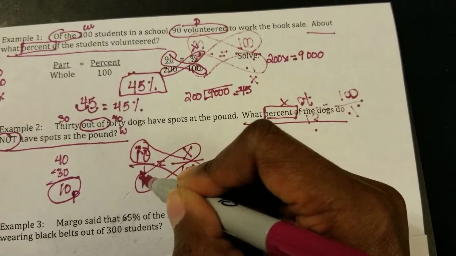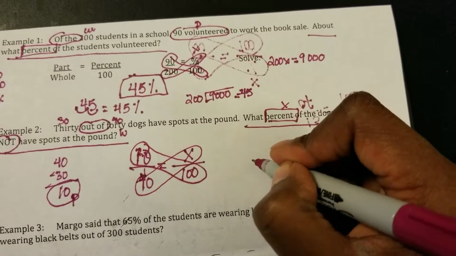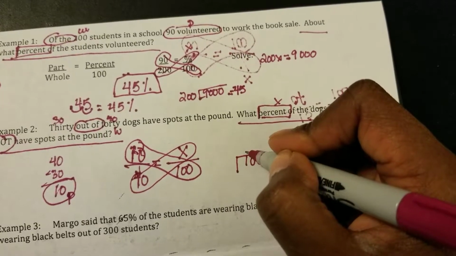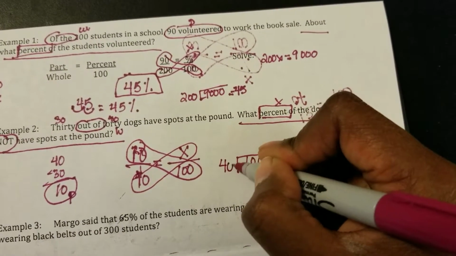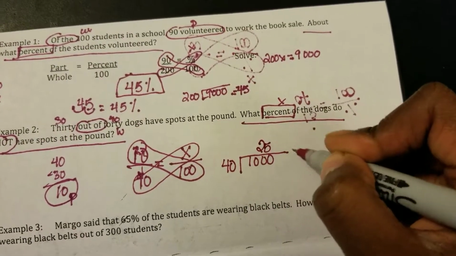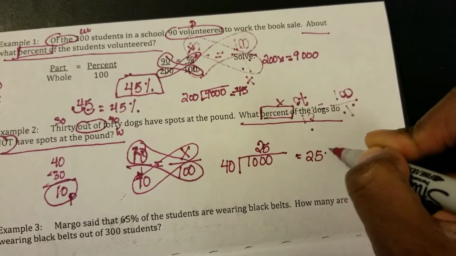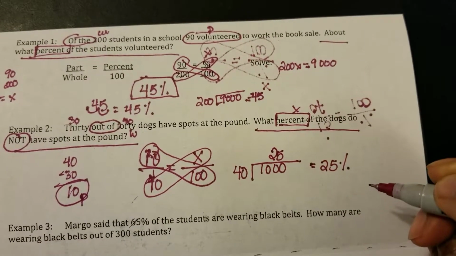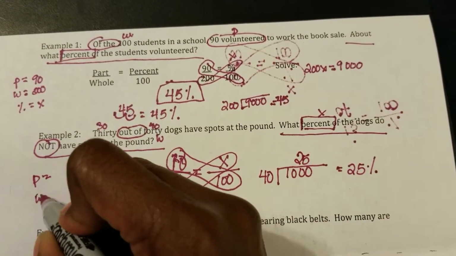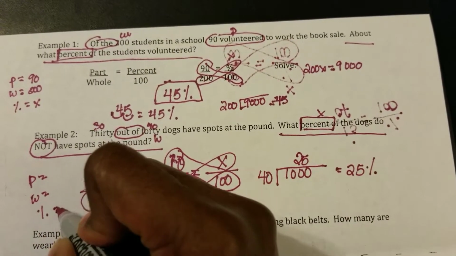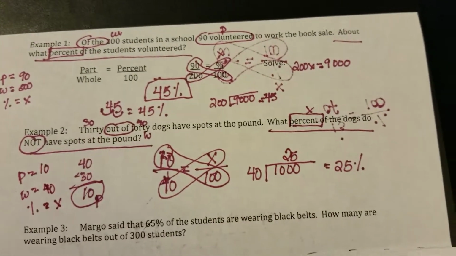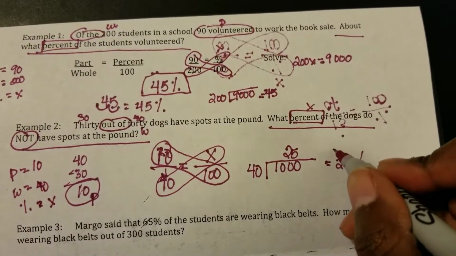and divide, so I get 10 times 100, which will equal 1,000, divided by 40. Okay, when I divide that out, I get 25. So it would be 25% do not have spots. Okay, and remember, we always want to pull out what each one of these equals. We don't know our percent. Our whole was 40 and our part was 10. Okay, so 25% do not.